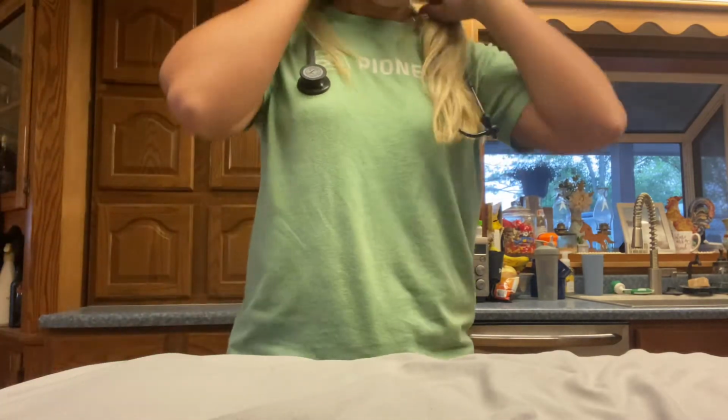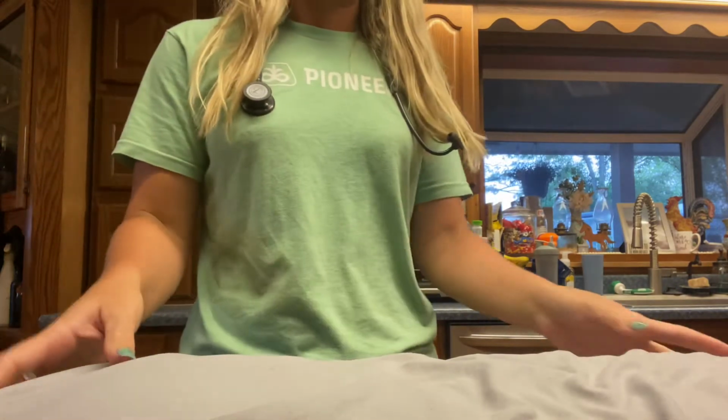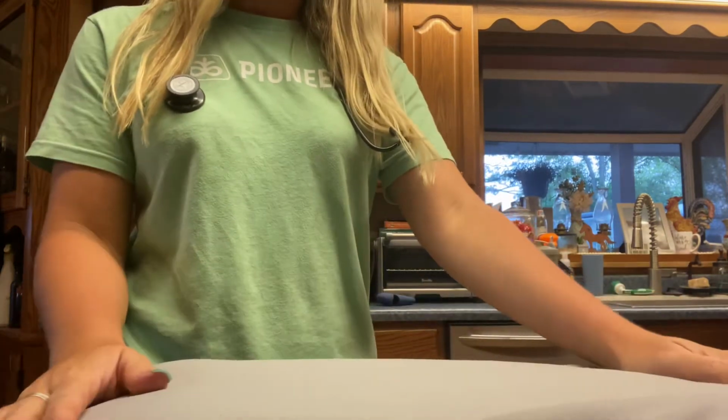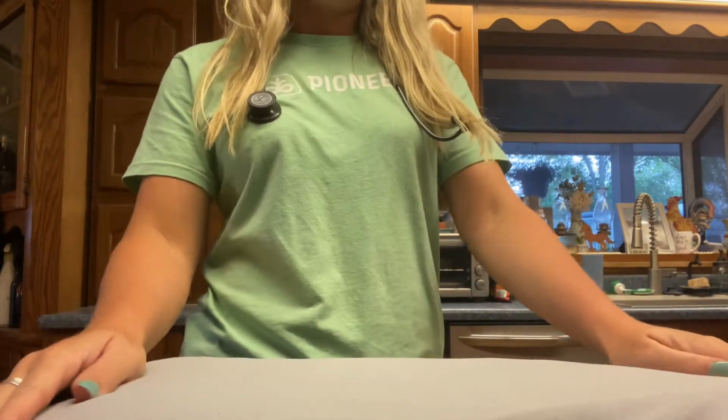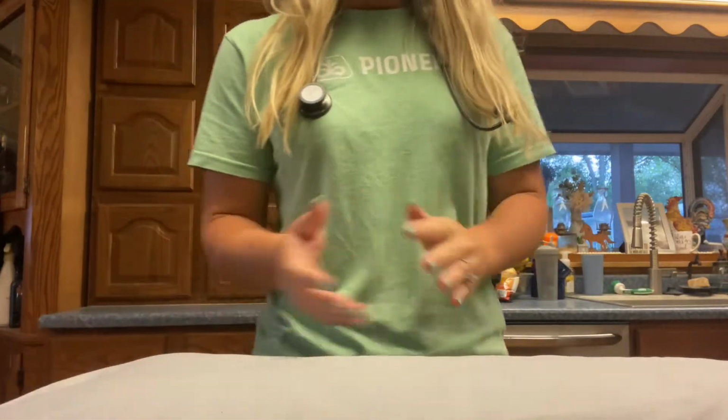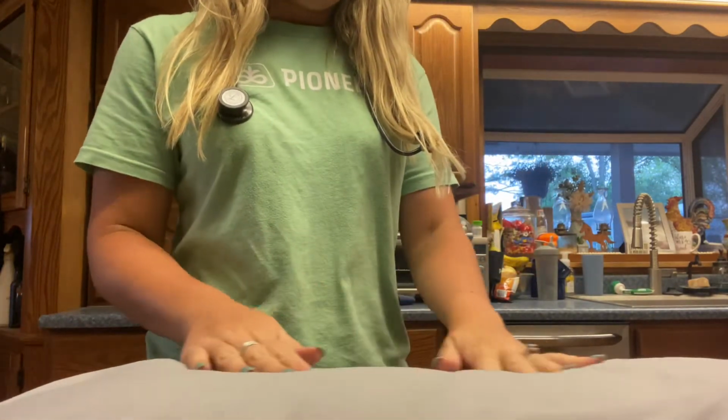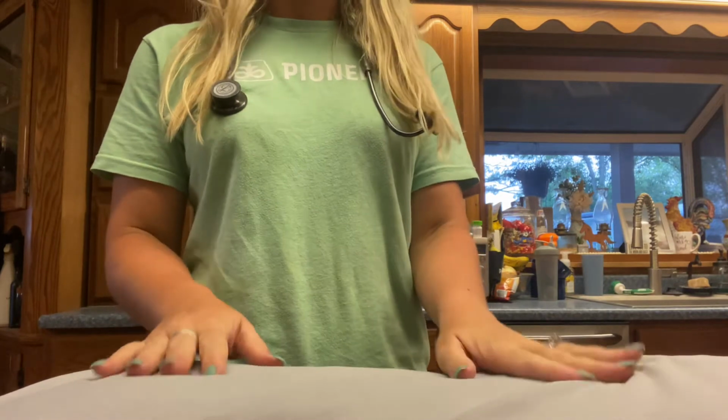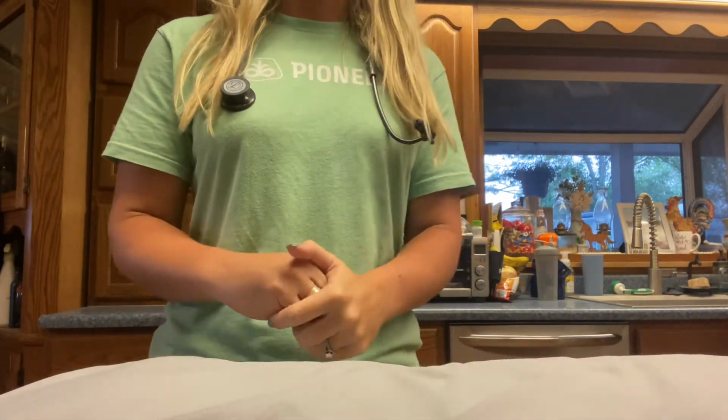And I time lapse that apical pulse. Once I've done that, I'm going to move on to the abdomen. I'm going to just start out by looking at the abdomen, making sure I don't see any bulges, any abnormalities, just looking at it.